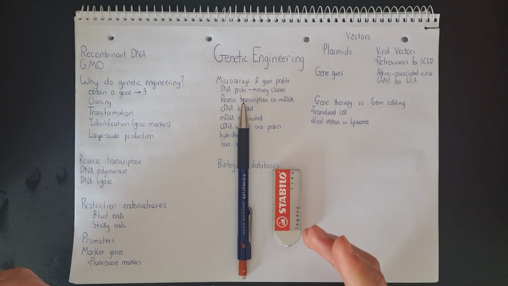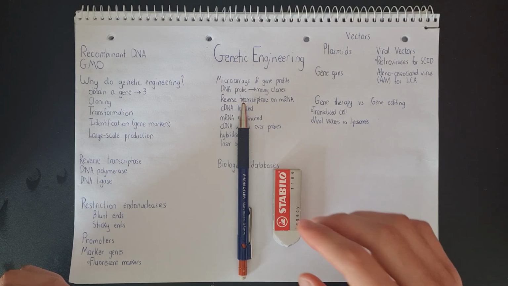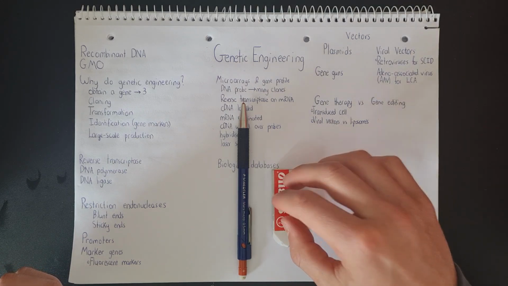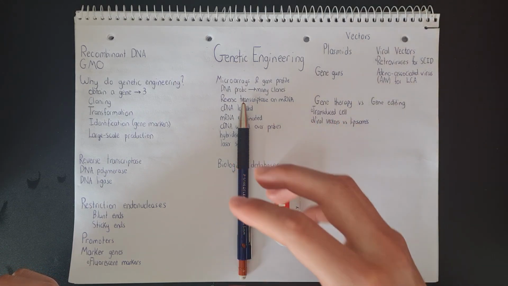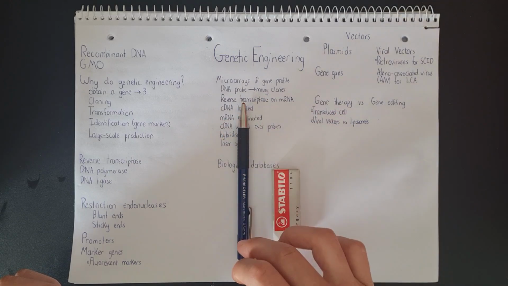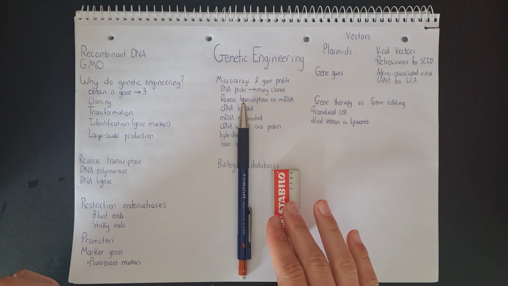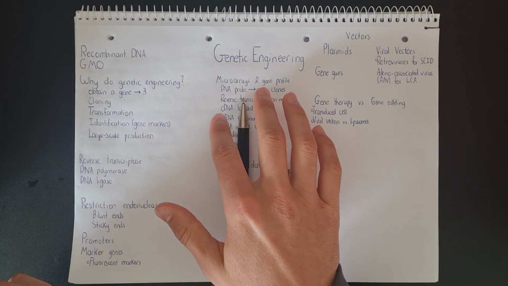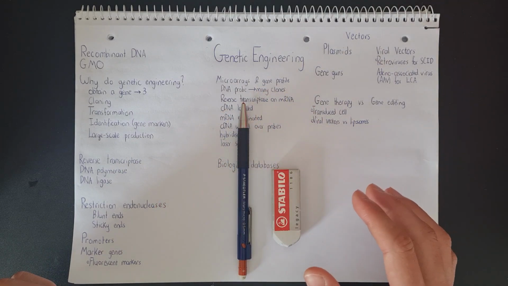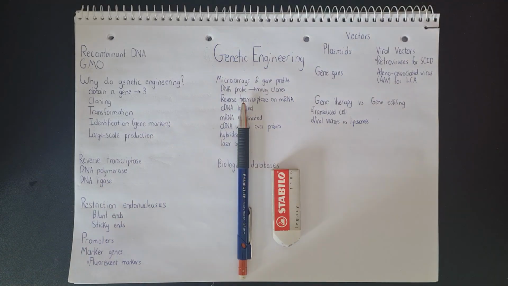Now, what I want to clarify really quickly is that when we have the mRNA strand and we get a DNA strand using reverse transcriptase, that DNA strand is said to be complementary to the mRNA. So it's termed complementary DNA. It's important to understand that this isn't the only complementary DNA that occurs, right?